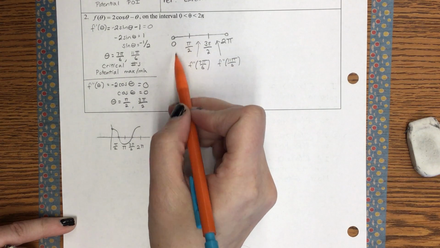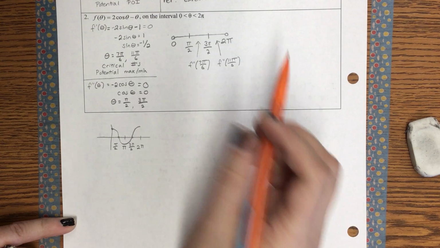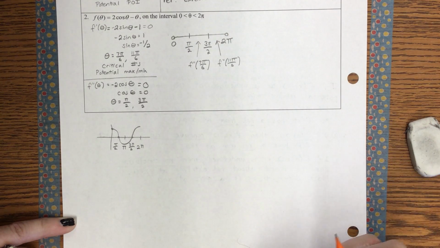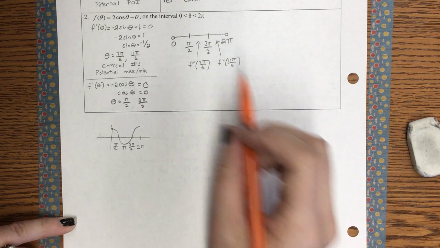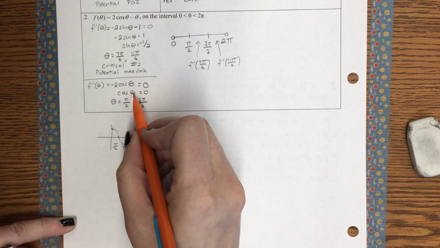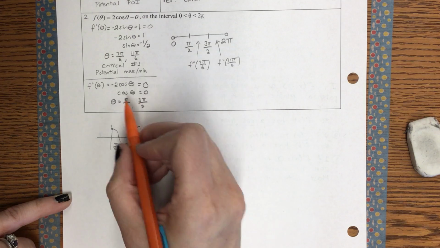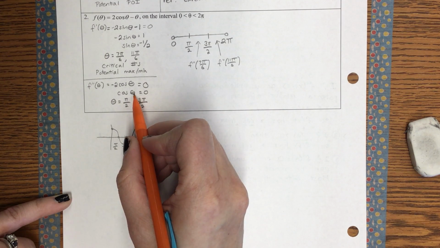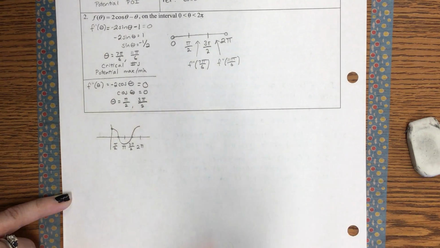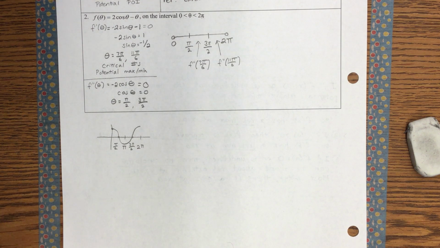We don't even need to know what this value is over here. We just need to know in between. Okay? And honestly, you could just plug these values in here and figure out what the signs for cosine of theta are, cosine of 7 pi over 6, and so on.